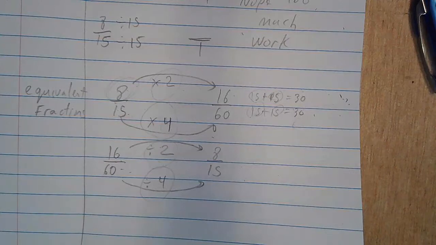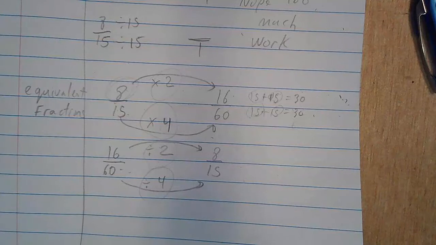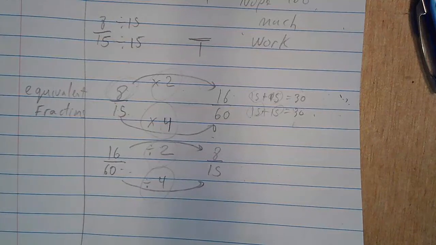I shouldn't say same. Can you tell it's late? Let me start. Third time's the charm, right? The factors are not the same. That part has been true the whole time. If the factors are not the same, that means the fractions are not equivalent. I got it right. If the fractions are not equivalent, that means the ratios are not equivalent.